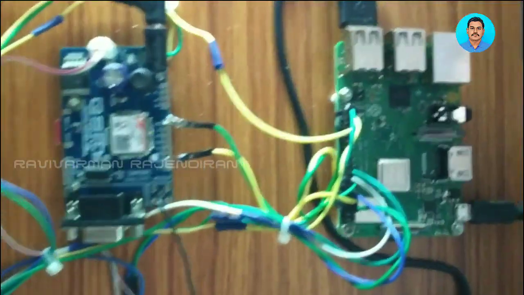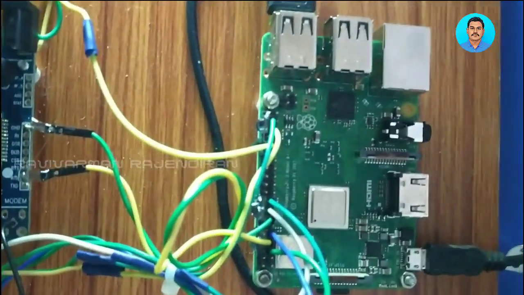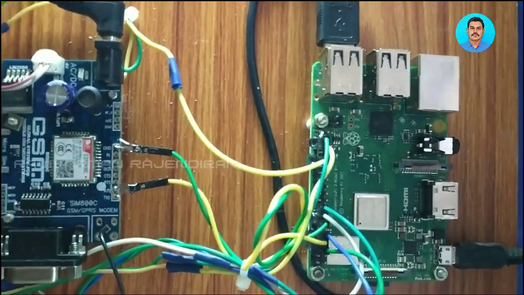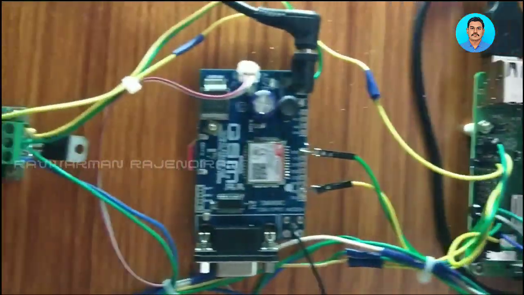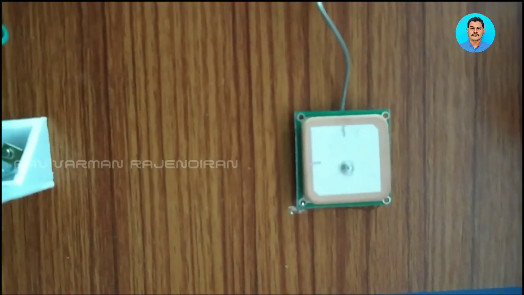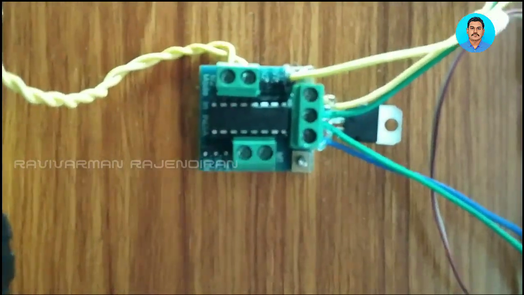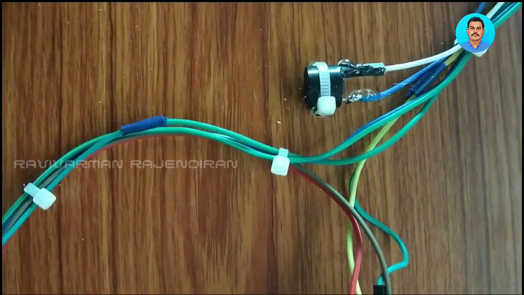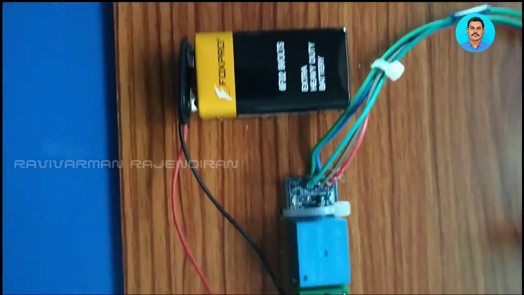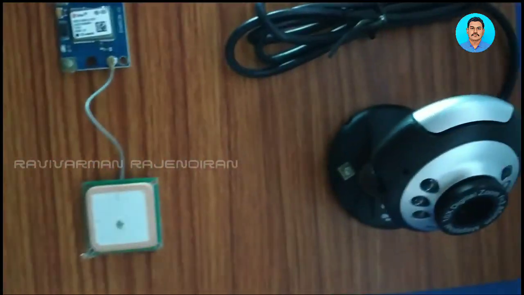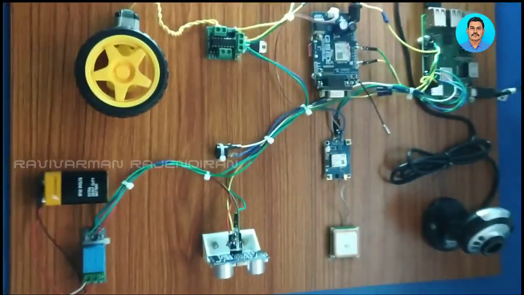So this is the Raspberry Pi board. Here we are using the Raspberry Pi 3B Plus model for the purpose of image processing and controlling the other components. GSM modem, GPS with its patch antenna, motor driver board and voltage regulator, ultrasonic sensor, active buzzer, battery and relay setup for controlling the pump, DC motor and wheel, and web camera. So this is the total setup of the project.